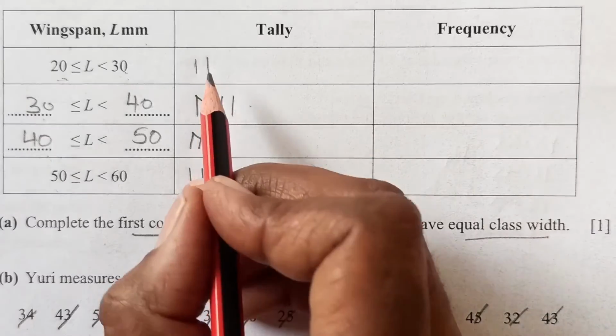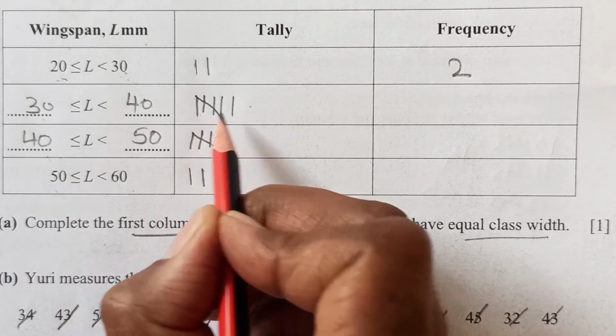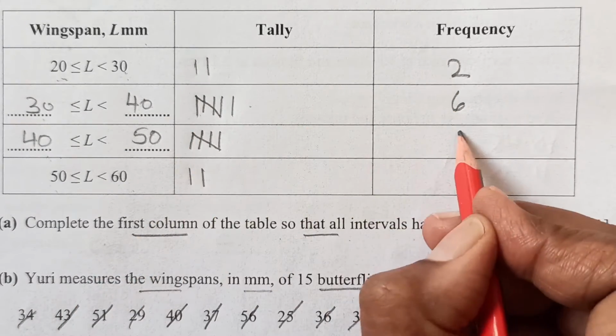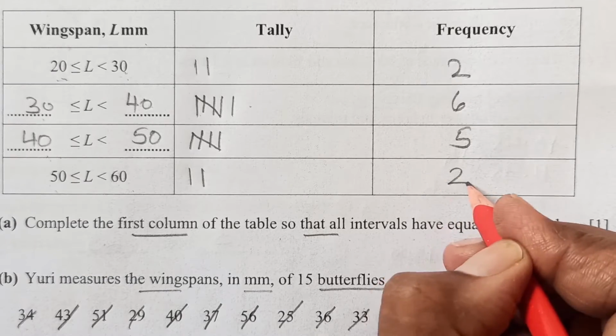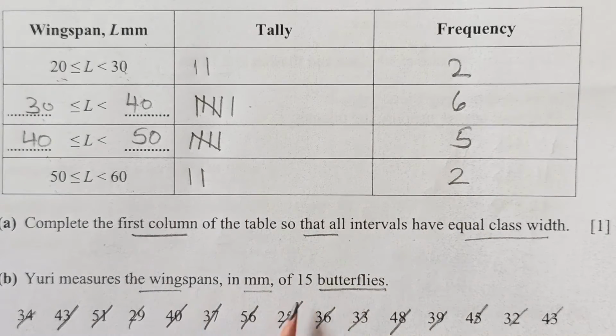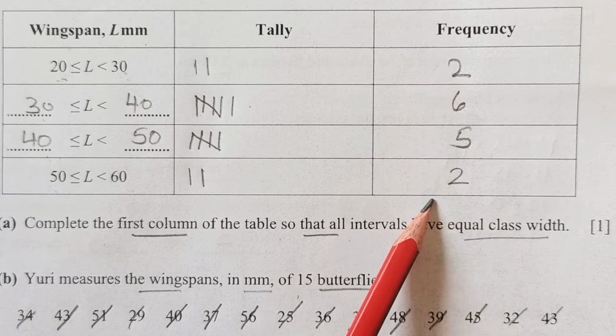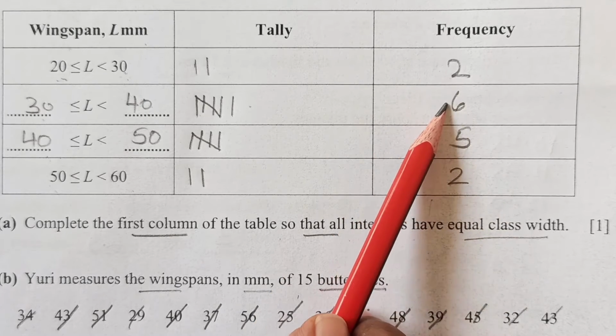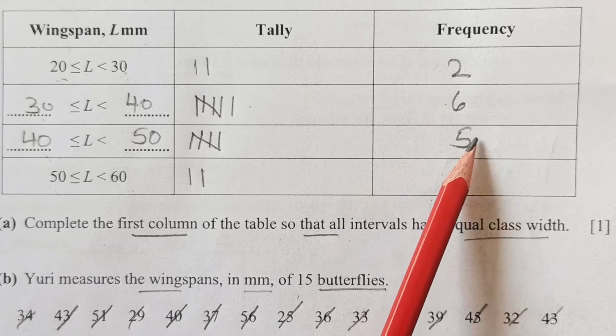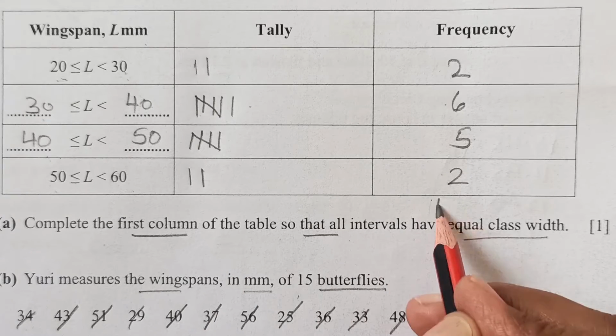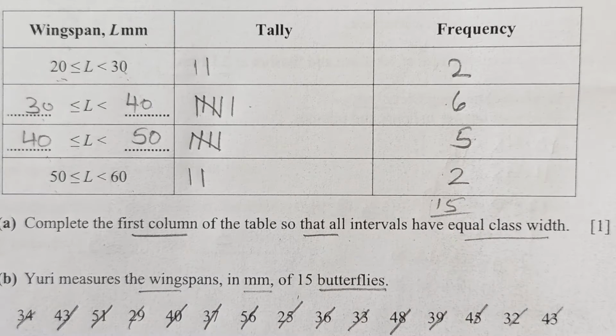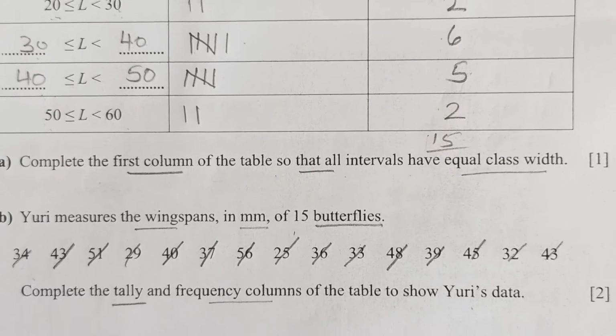Now we'll use the frequency. This is 2, this is 5 plus 1, 6, and 5 and 2, right? So this was 15, so this total should be 15. 2 plus 6, 8, 9, 10, 10 plus 5 is 15. So the total here of the frequency is 15. That shows that we have included everything.